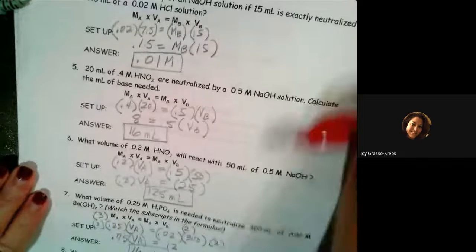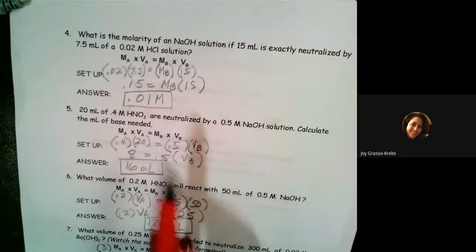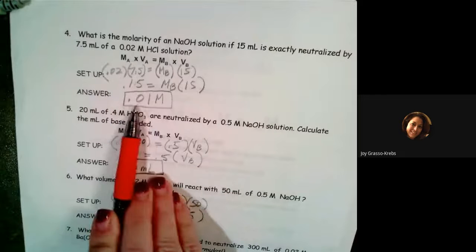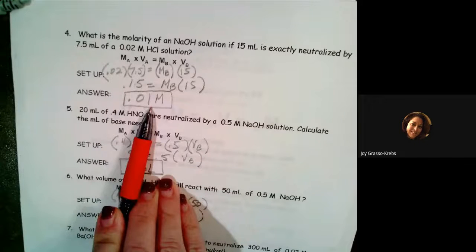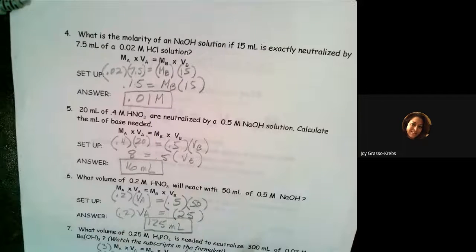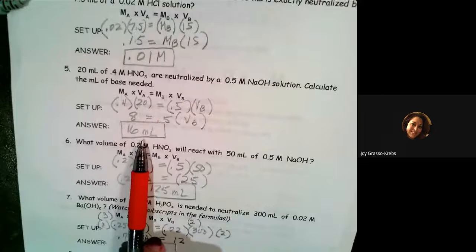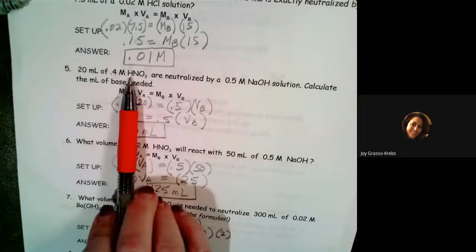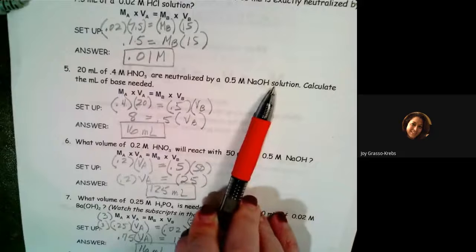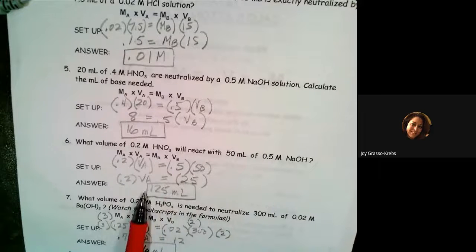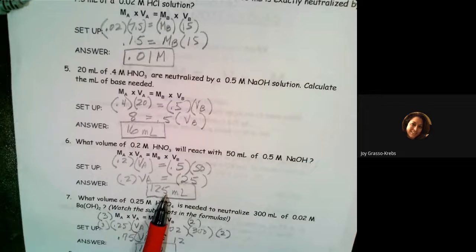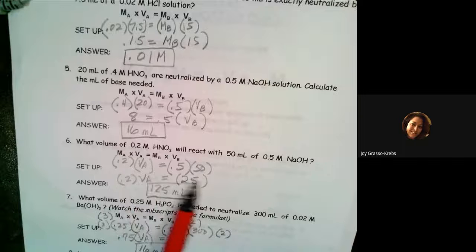Okay, back here, it was pretty much plug and play. So for number 4, I got 0.01 molar. For number 5, 16 milliliters. That was a straight up 1 H, 1 OH. Number 6, 125 milliliters. Plugging and playing in, 1-to-1, H and OH.